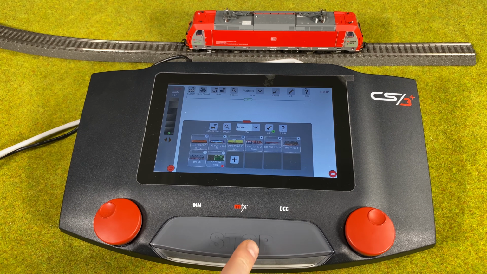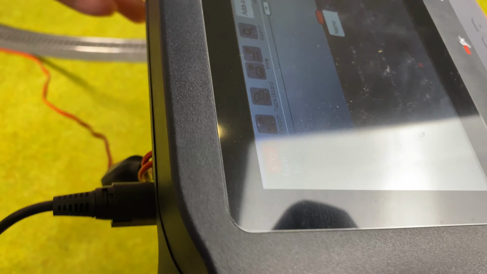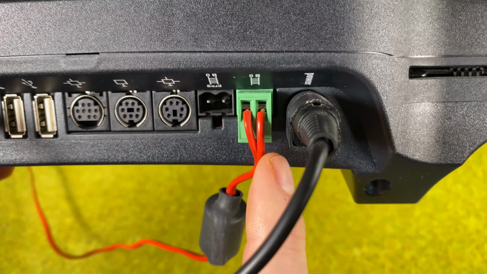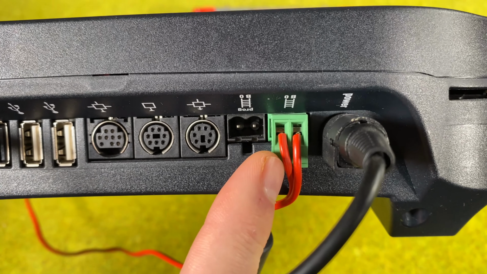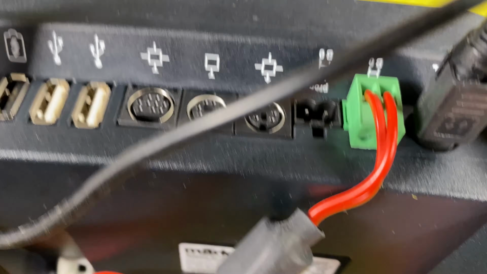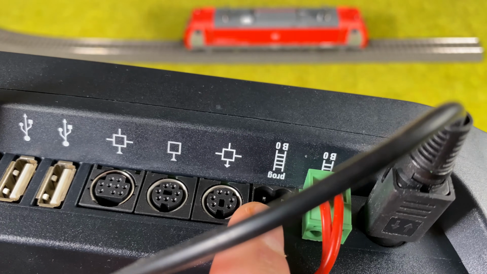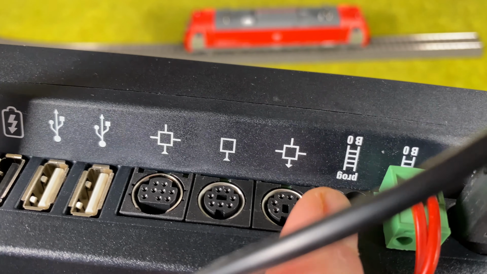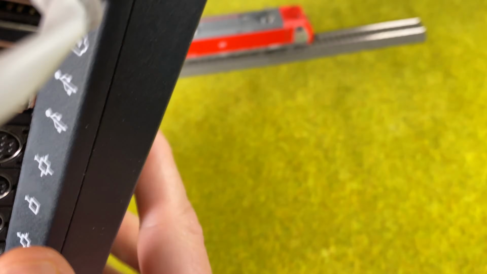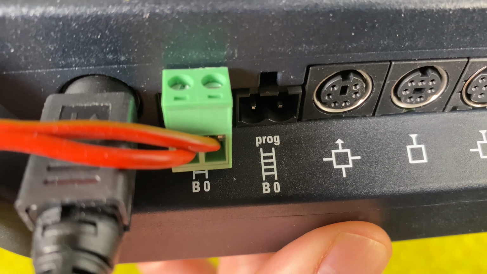In order to do that, I make sure I'm in stop mode, and then I will look at the back of my Central Station here. All right, so if you look at the back of the Central Station, right next to the power cable here, this is where I have connected to my layout. If we tilt it a little like this, then you can actually see there's an icon here with some tracks. You see there's something different about this icon that's over here. It actually says something, and now it's actually upside down. So I will actually have to turn it around again. So hopefully you can see it now.